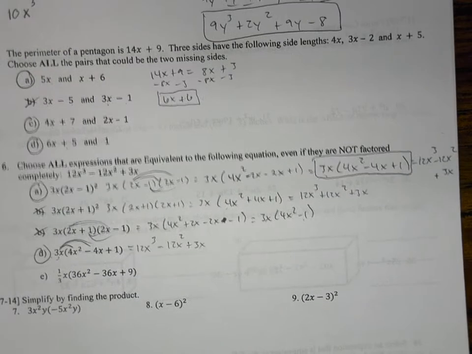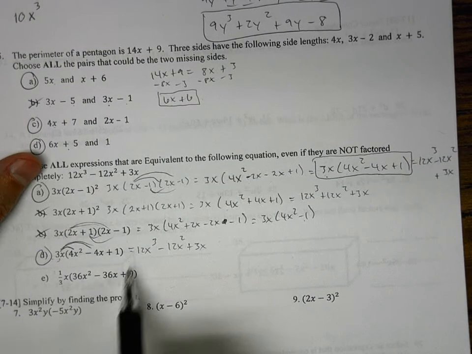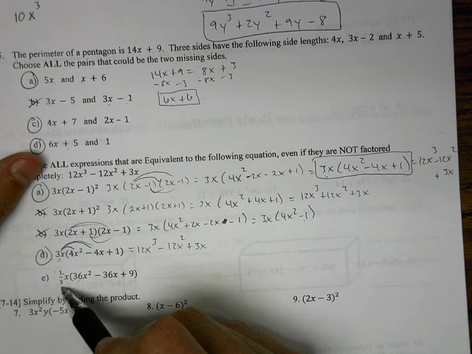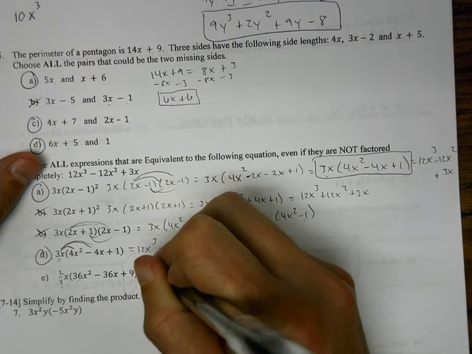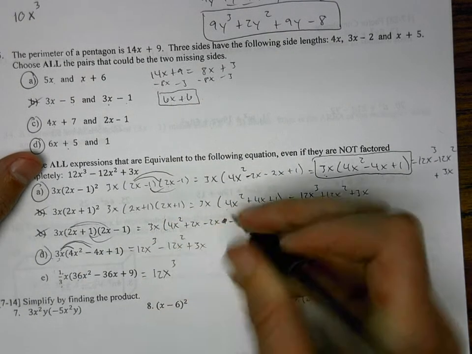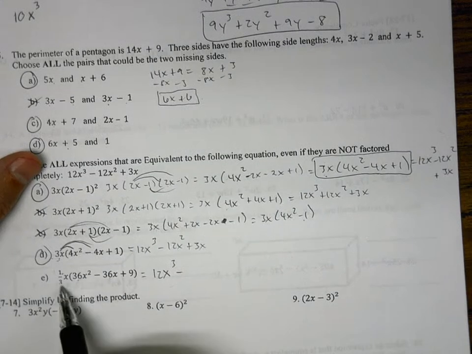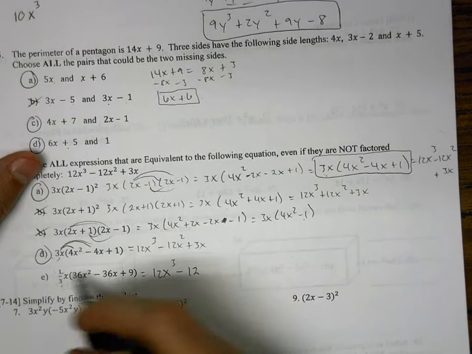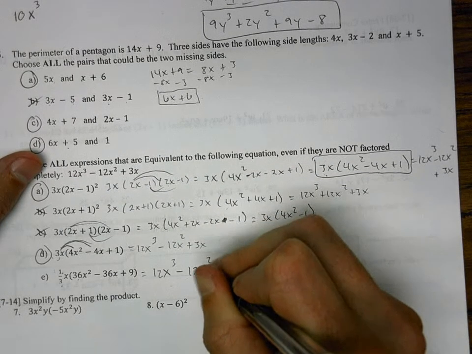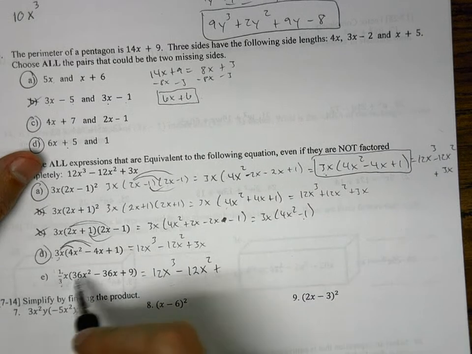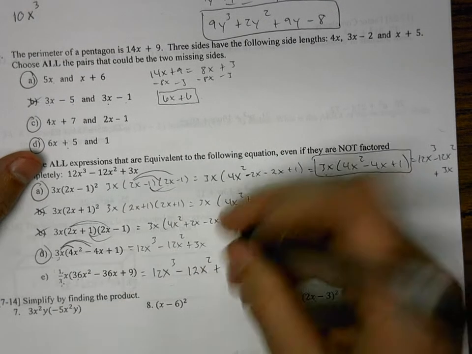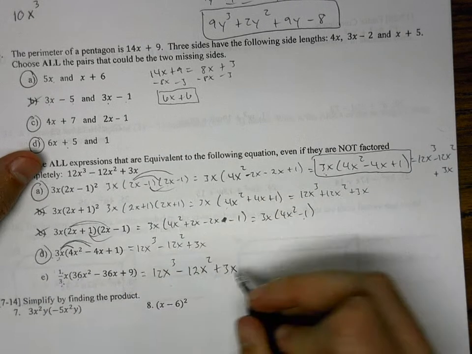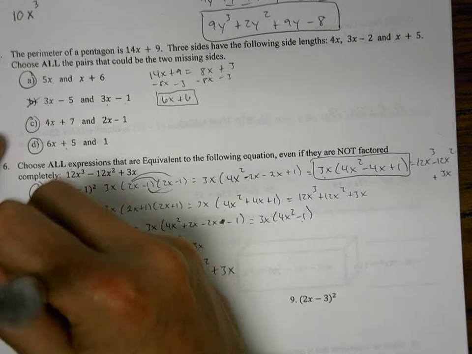And since E is a fraction, you're going to divide by 3 to each of these coefficients first, and then multiply by 1. So 36 divided by 3 is 12. 12 times 1 is 12. And x times x squared is x cubed. Minus 36 divided by 3 is 12. And 12 times 1 is 12. So that's minus 12. x times x is x squared. Plus 9 divided by 3 is 3. 3 times 1 is 3. And x times anything without a variable would just be x. So E works as well.